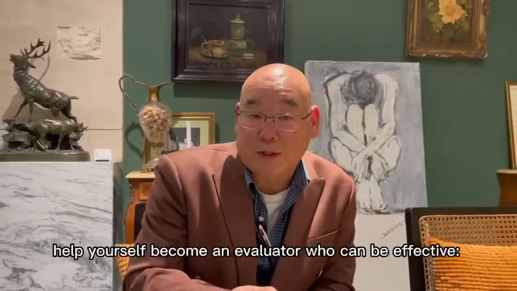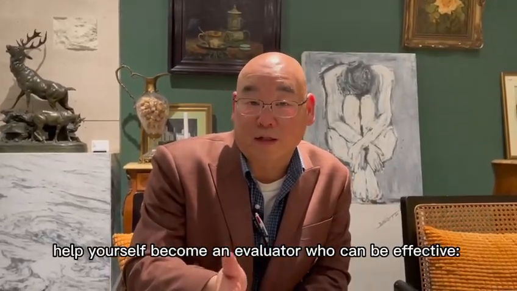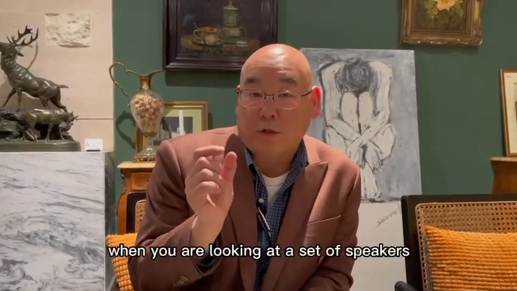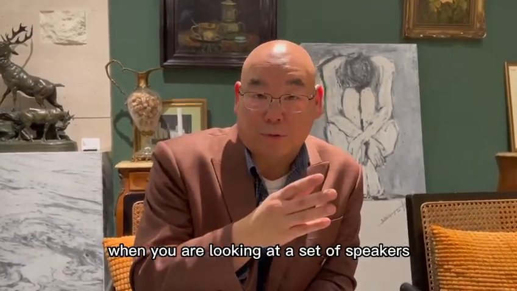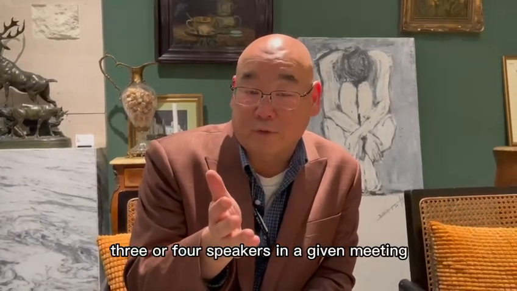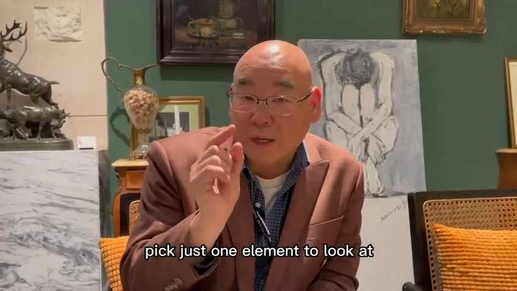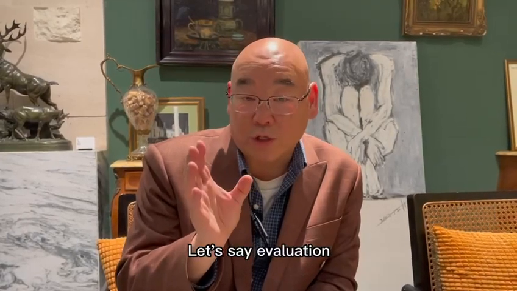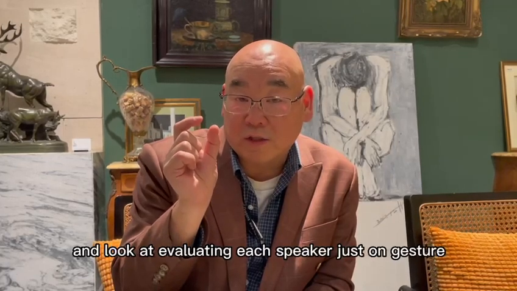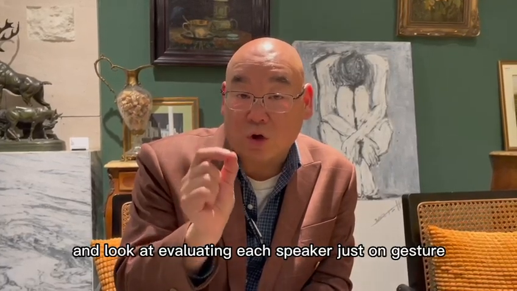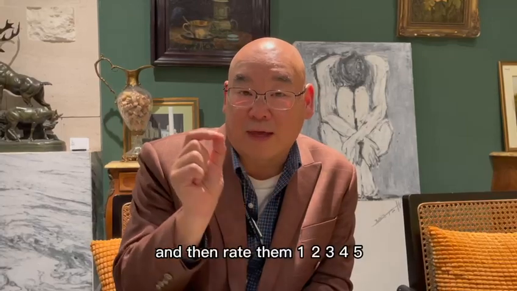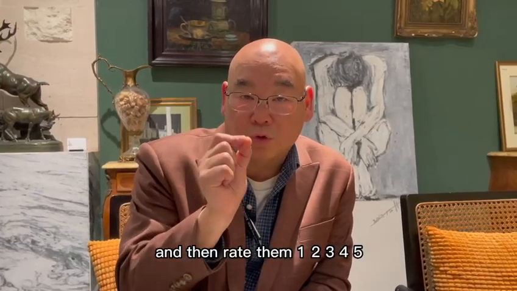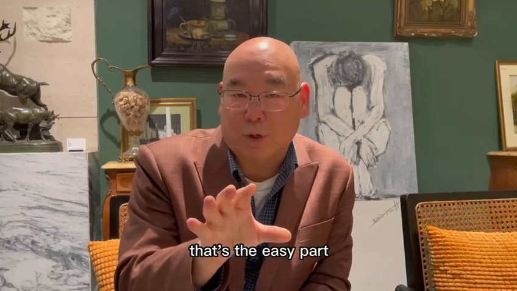One of the easiest ways to help yourself become an effective evaluator: when you are looking at a set of speakers, 3 or 4 speakers in a given meeting, pick just one element to look at. Let's say evaluation, because that's really one of the easiest ones. Look at evaluating each speaker just on gesturing, and then rate them 1, 2, 3, 4, 5. That's the easy part. The hard part is this.